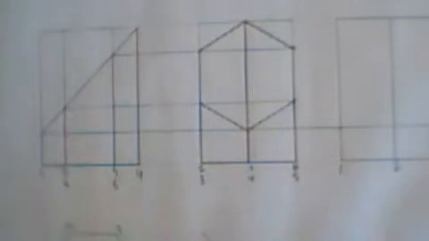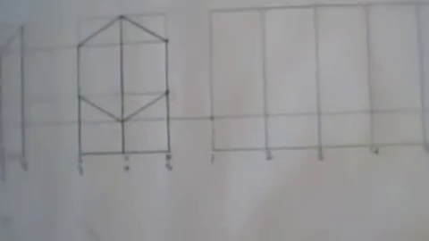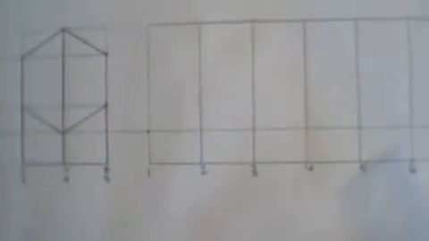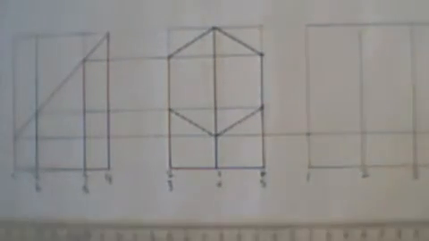That's my side view. The development is going to be done in the same way. All you have to do now is join the dots.